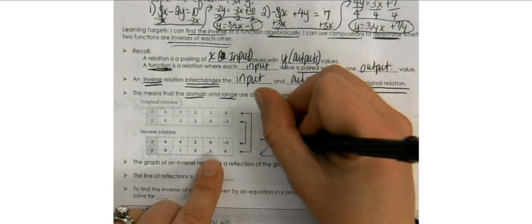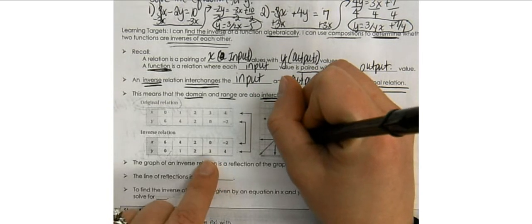So we have (6, 0), and then (4, 1). (4, 1) is located right here, and it is reflected across from (1, 4). Then we have (2, 2), which is located on our line of reflection. (0, 3), so here's (0, 3), and that is reflected across (3, 0). And then finally, (-2, 4). So we have ourselves a reflection.